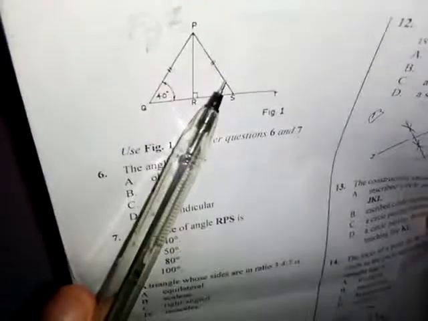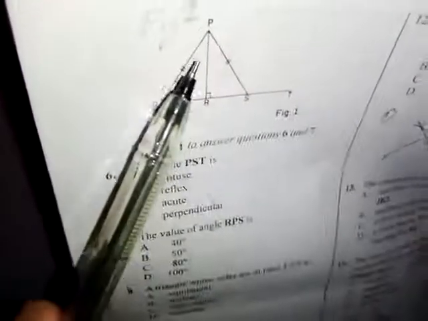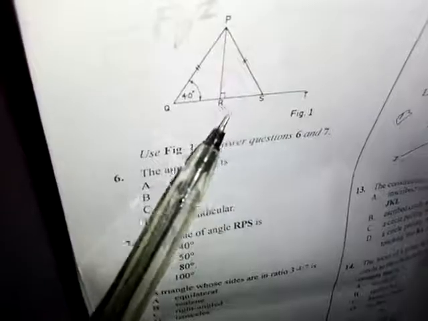So it means this interior angle, angle RSP or angle PSR, is 40 degrees. Base angles of isosceles triangles are equal. So this angle is 40, this angle is also 40 degrees.